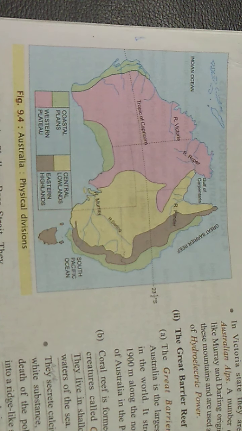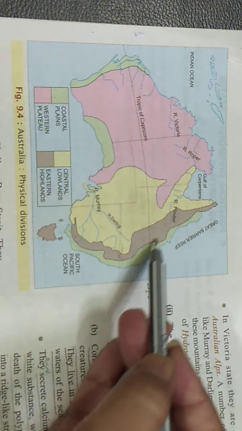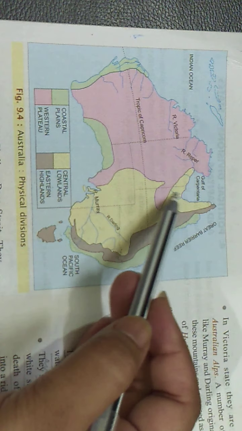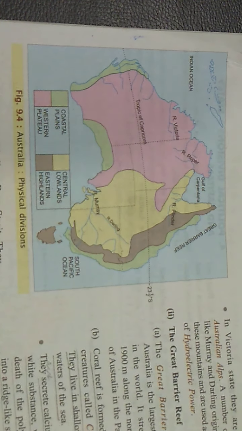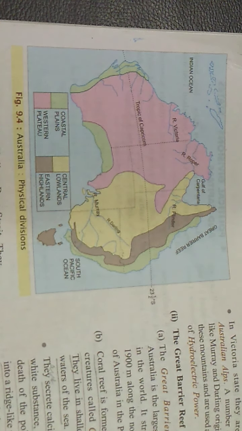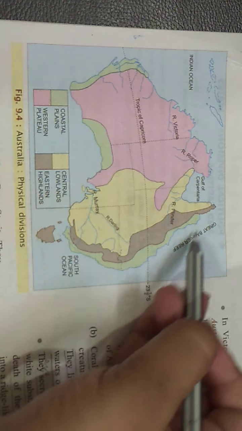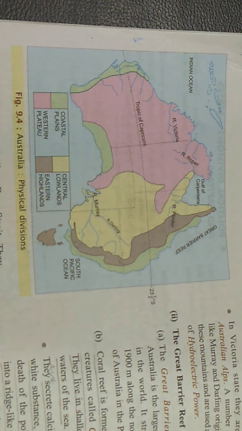Today we will study about Eastern Highlands. Eastern Highlands are parallel to the eastern coast of Australia. They stretch from Cape York Peninsula in the north to Tasmania in the south. Eastern Highlands include the Great Dividing Range and the Great Barrier Reef. So first let us discuss the Great Dividing Range.